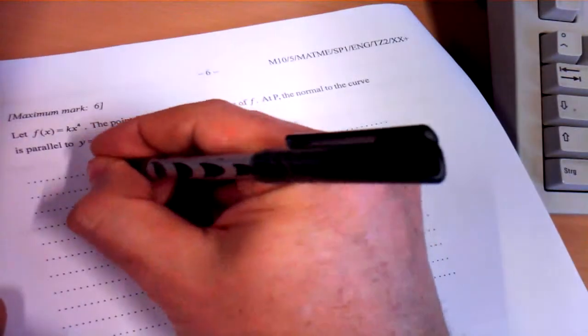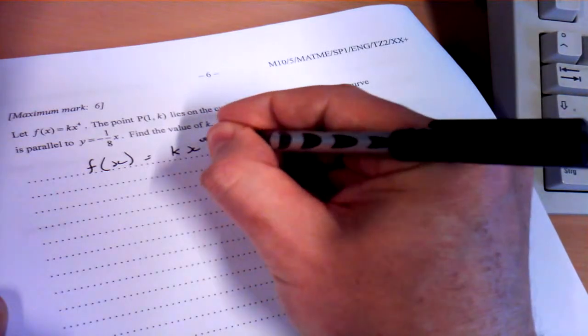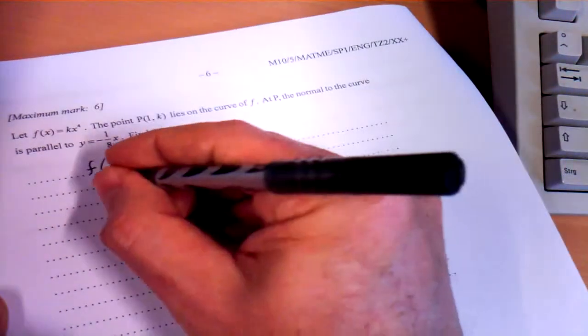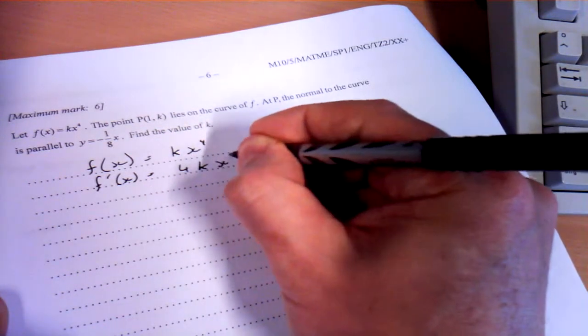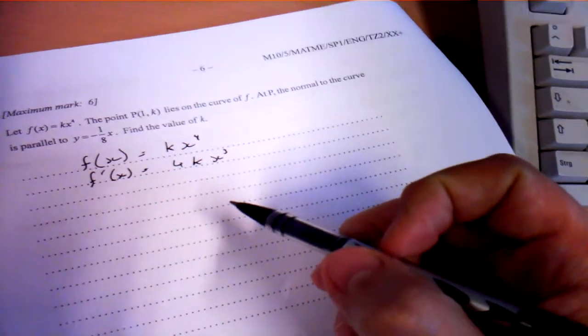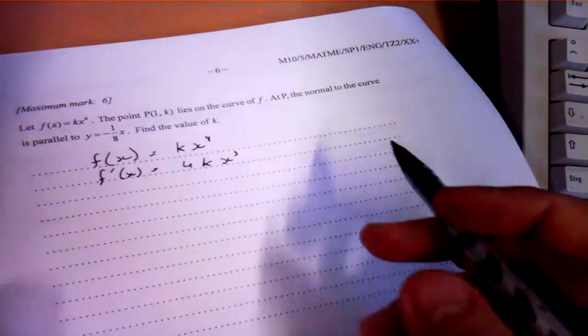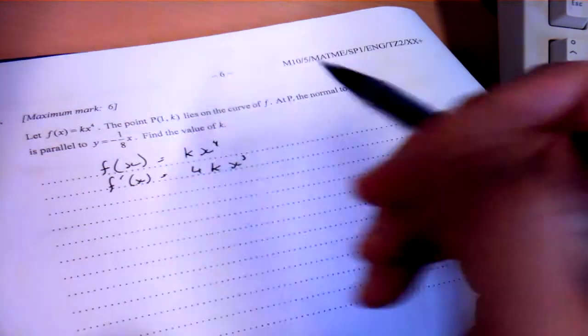if f of x is k x to the power 4, the derivative is 4k x to the power 3. Okay, the normal to the curve has this, at the point 1, k.